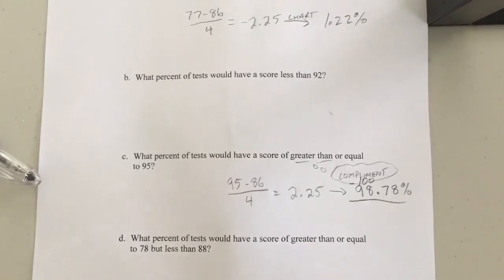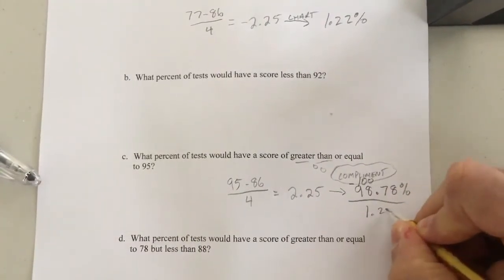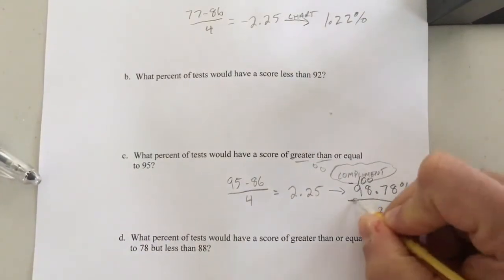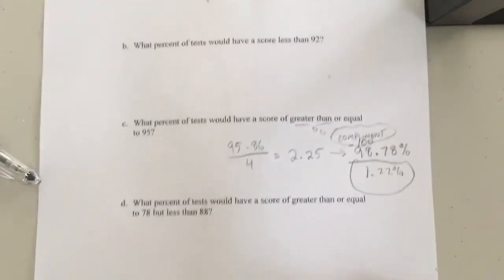Recall, our chart always tells us what's less than our Z-score, so 98.78% is less than 95, which means 1.22%, just so happens it's the same as above, is greater than 95. Hopefully so far so good.